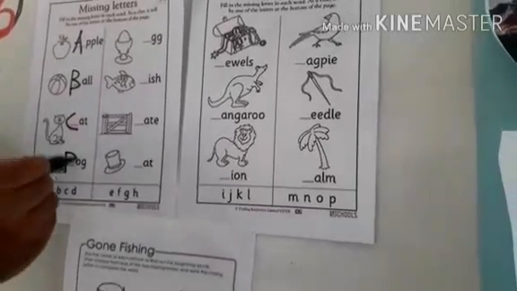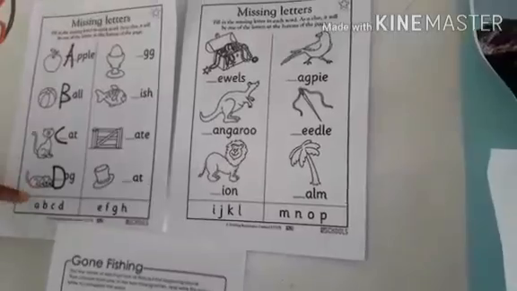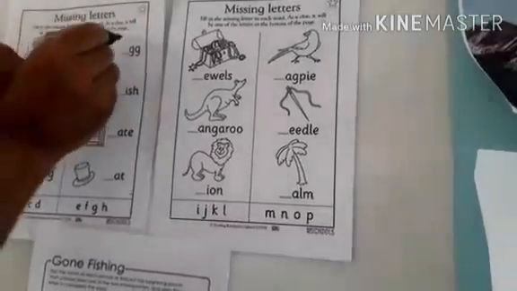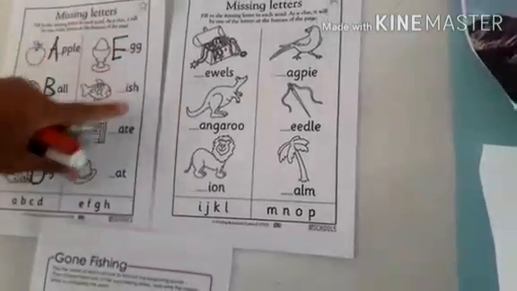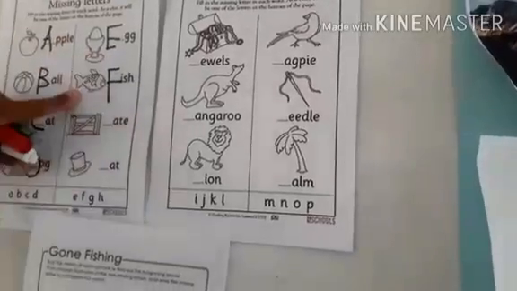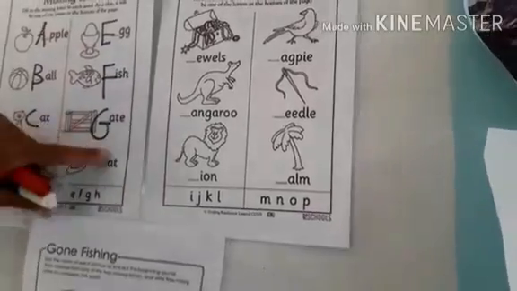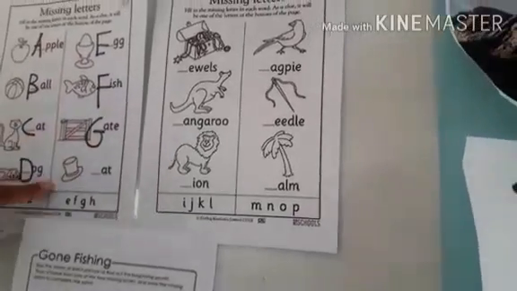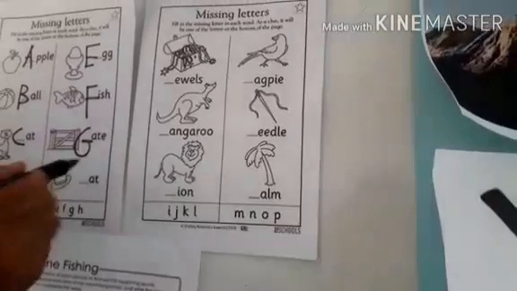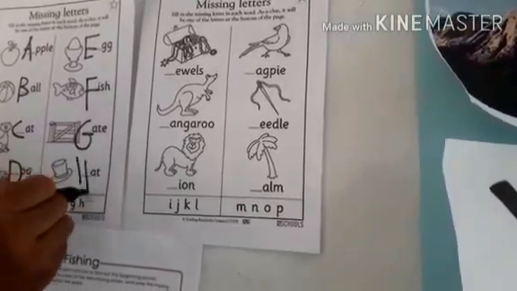C for cat, and D for dog. E for egg, and F for fish, and G for gate, and finally we need H for hat.